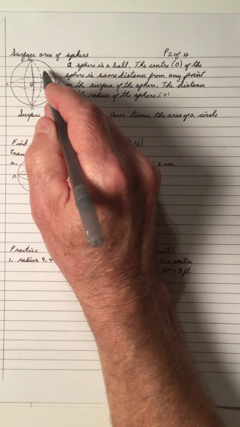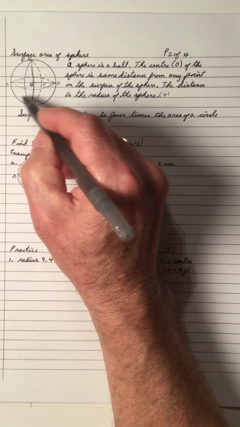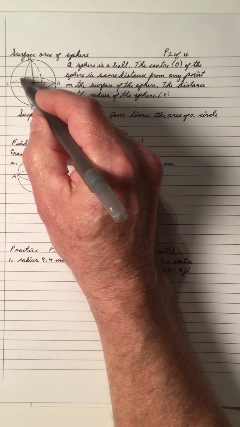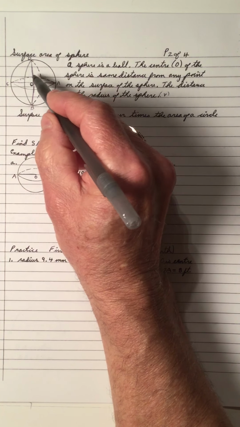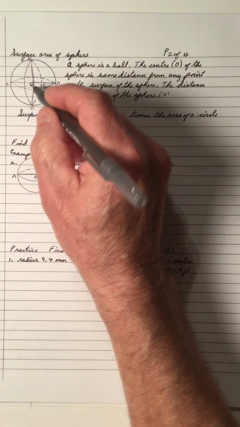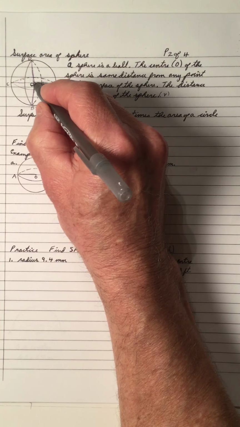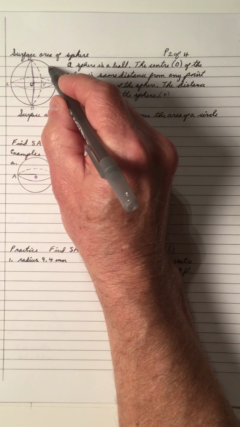And notice this is three-dimensional. It's hard to draw. This is a circle, and the dotted lines are indicating that's on the back, and this is on the back. So we have many circles that can be on this, with O at the center. So can you imagine standing at the center of a sphere, right there, and looking at any point?